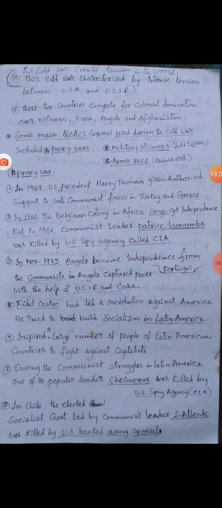Fidel Castro is one of the important leaders in communism. He was the leader of Cuba in Latin America. He wanted to spread communism in Latin America. Twenty-three countries, including South American and Central American countries, come under Latin America. So Fidel Castro wanted to spread communism in Latin America. He had led the revolution against America.